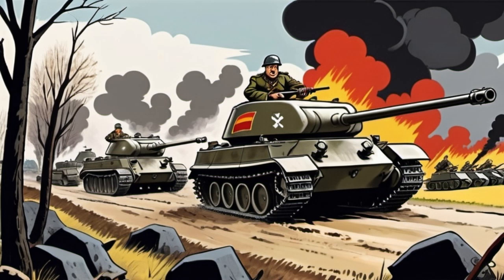The defense of key cities, such as Moscow and Leningrad, demonstrated the Soviet capacity for resilience. The failure of Operation Barbarossa marked a turning point in the war, as the Germans were unable to achieve a quick victory and became embroiled in a prolonged and costly conflict on the Eastern Front.